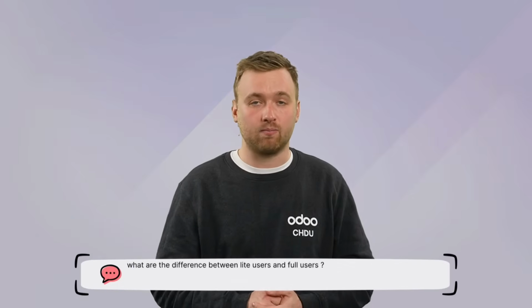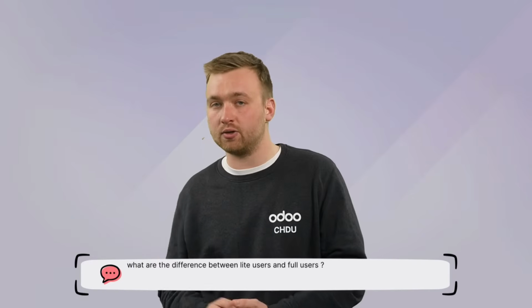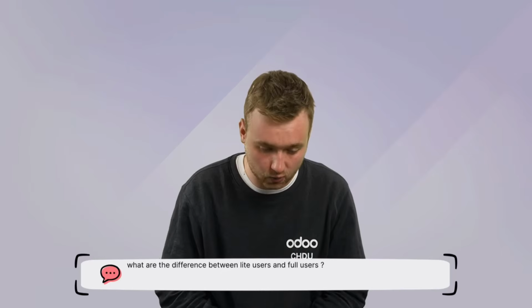What are the differences between light users and full users? Light users are really specific to some companies. This is not something that is available for every business, so this is something to see with the account manager. It's in some really specific cases. So if you believe that you could work with light users, I would invite you to contact your account manager.